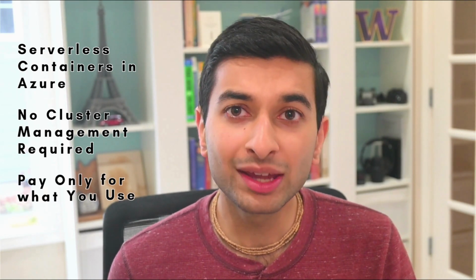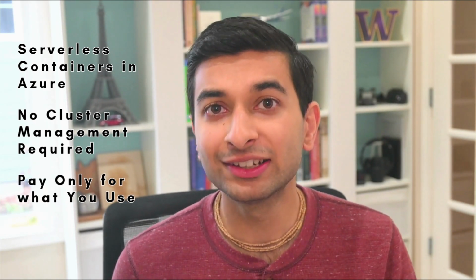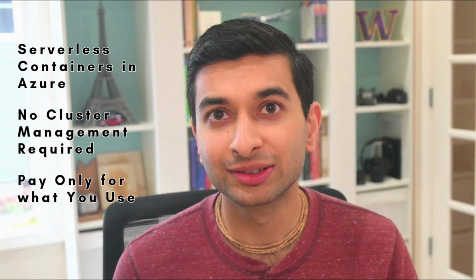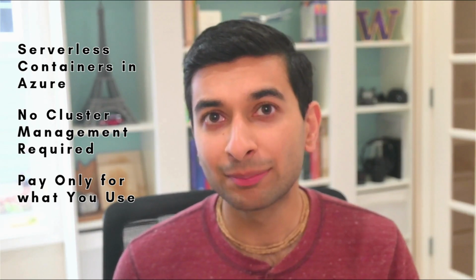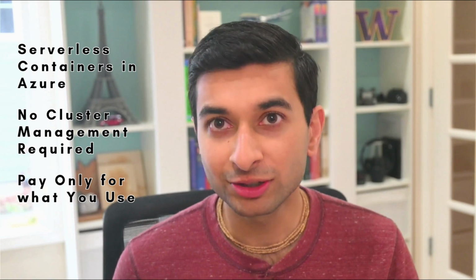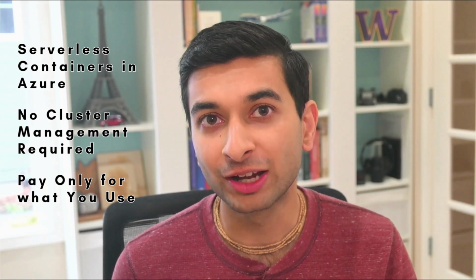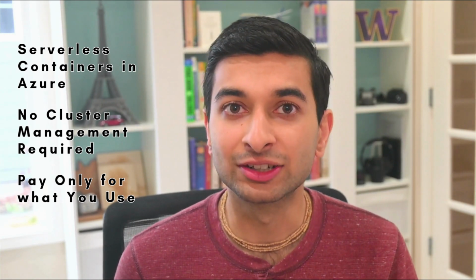And finally, you pay only for what you use. Scale to zero. It saves cost when your app is not in use. Azure can spin down your application completely. You won't be charged for compute when it's idle, which is huge for cost savings, especially for low traffic or event-driven scenarios. In short, ACA delivers a serverless container experience, freeing you from cluster management and letting you pay only when your containers are actively running.